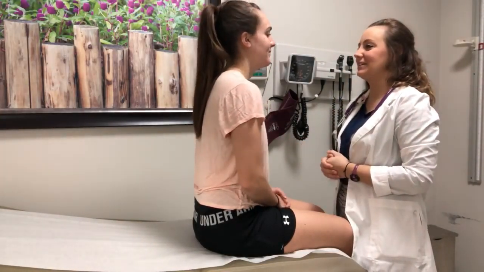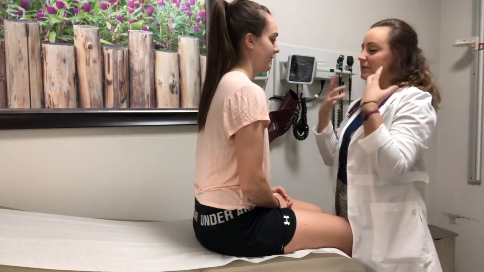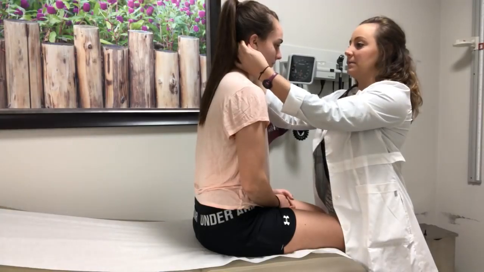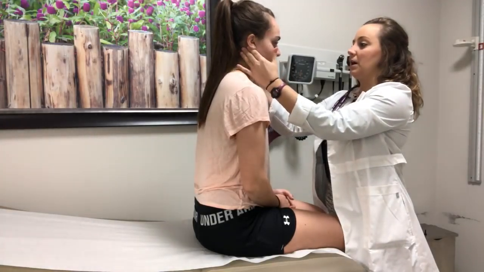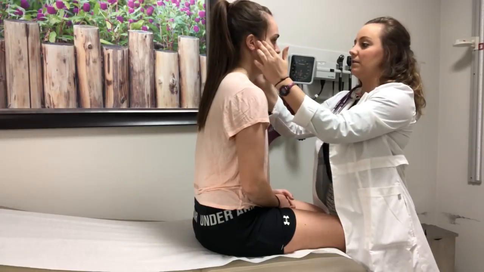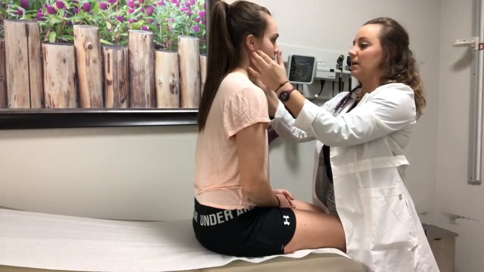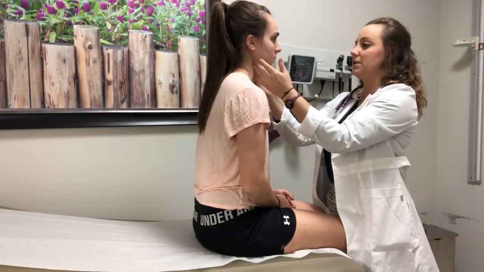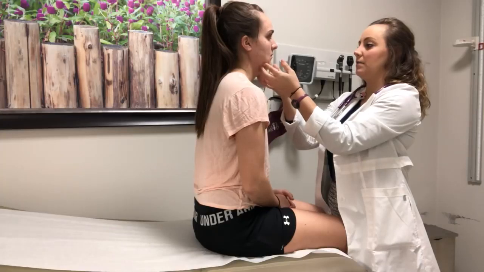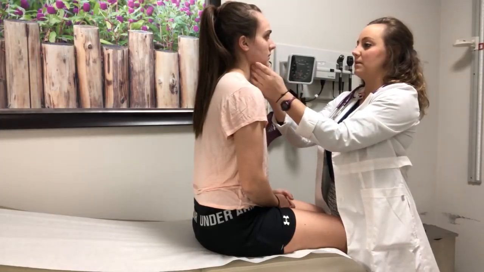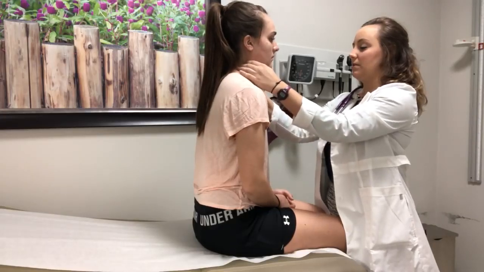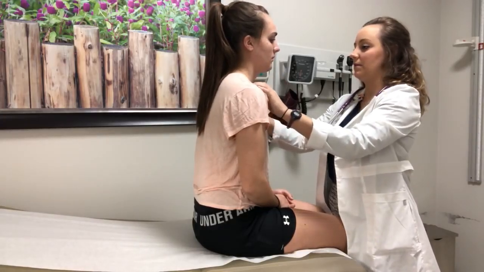Okay, so now what I'm going to do is check your lymph nodes, okay? You have a bunch on your neck and your head, okay? So I'm going to start from the back. I'm going to palpate your occipital, your posterior auricular, your anterior auricular, your parotid, your retropharyngeal, submandibular, your submental, your anterior cervical, posterior cervical, and your supraclavicular.